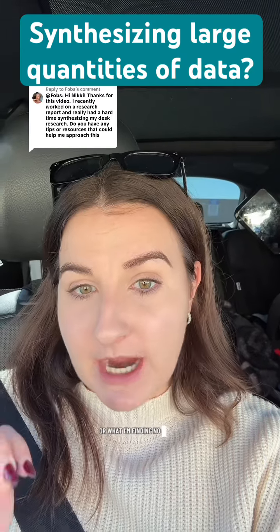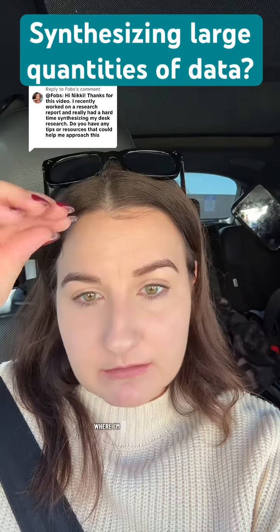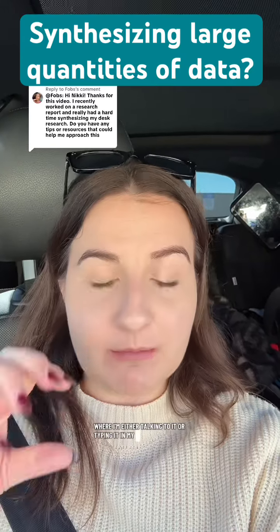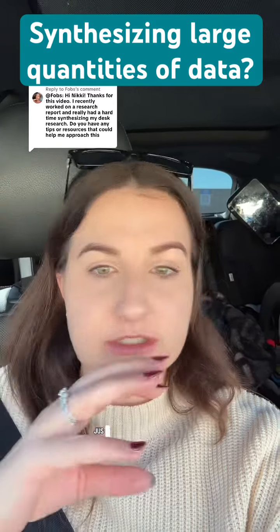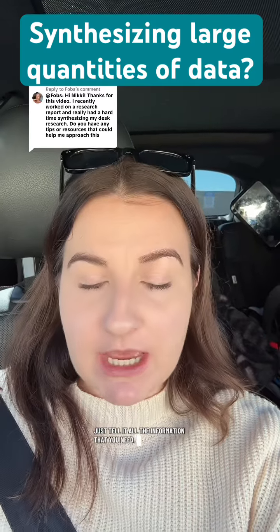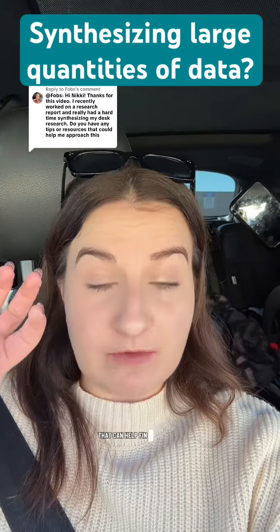Or what I'm finding now is I'm leaning first more to AI, where I'm either talking to it or typing in my prompt, my objectives, and all my thoughts. Like, don't worry about formatting it. Just tell it all the information that you need. And then I have it bring up different sources that can help find that data.